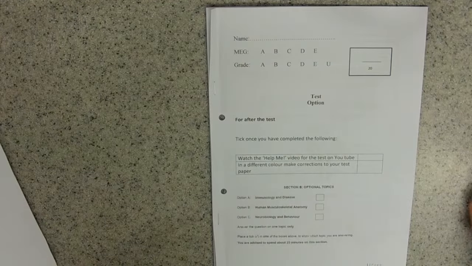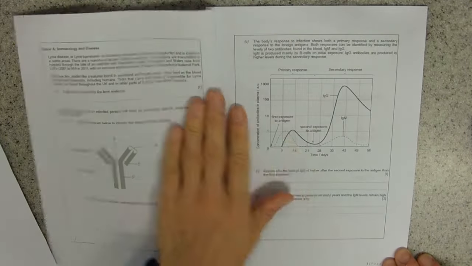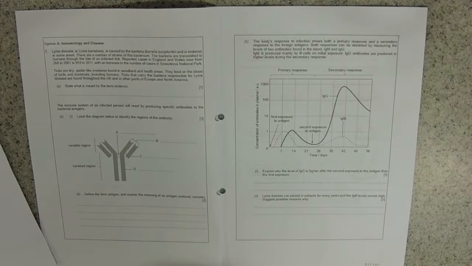This is the help me video for the option test of component 3, done as the first key assessment. Right, option A, immunology and disease.